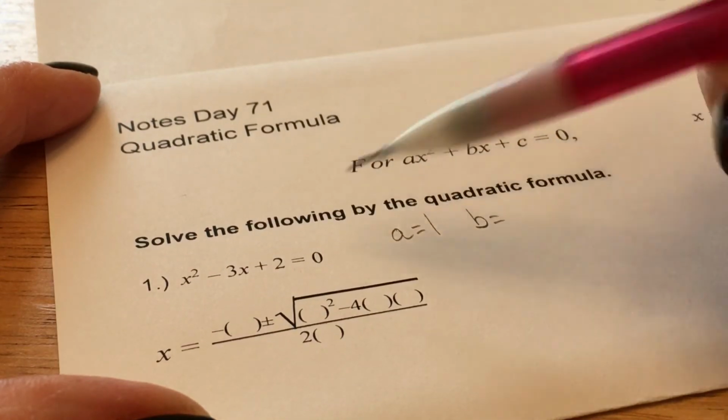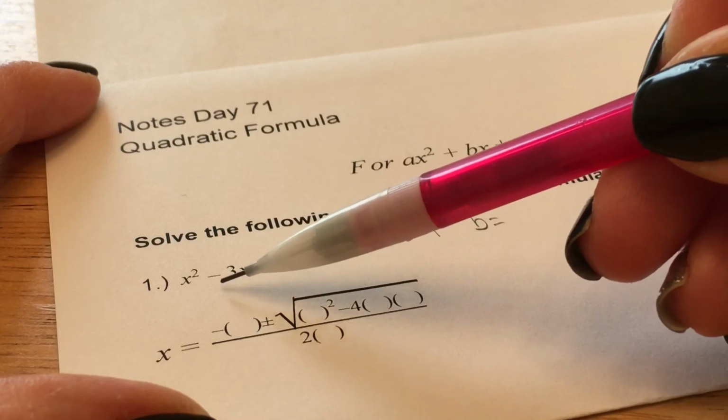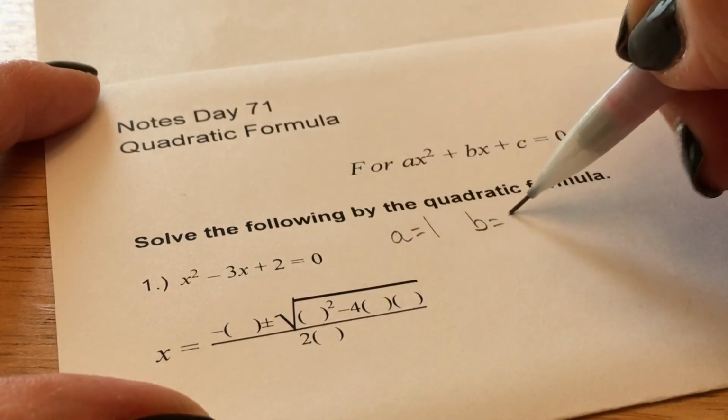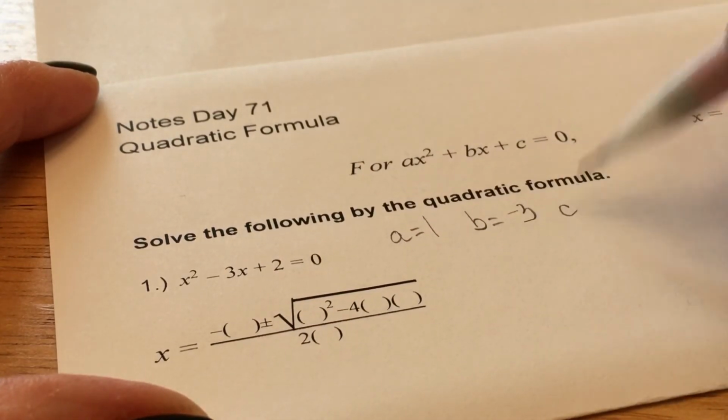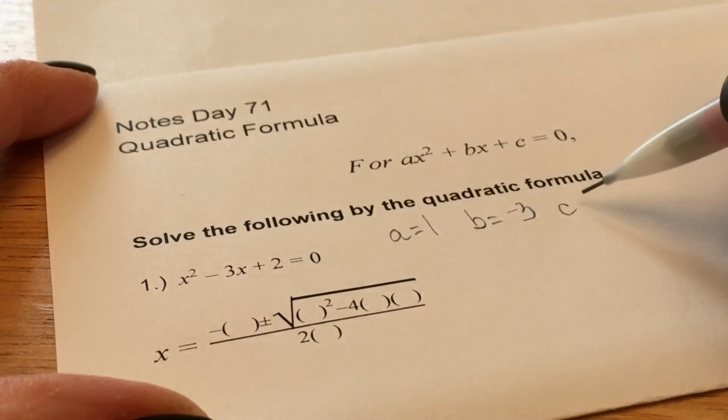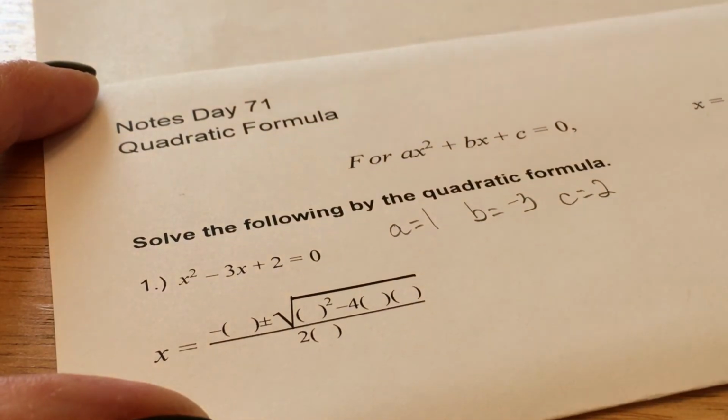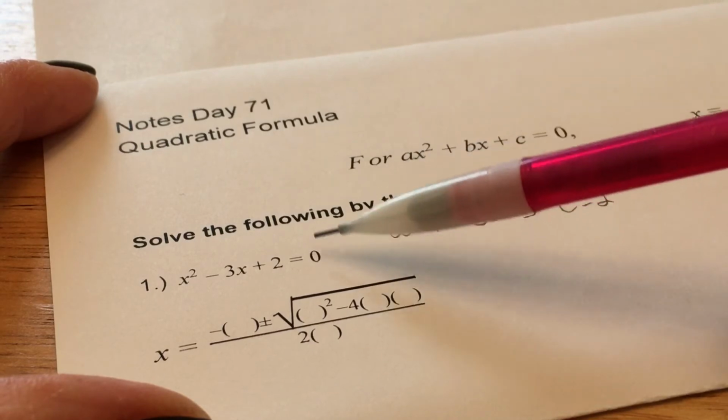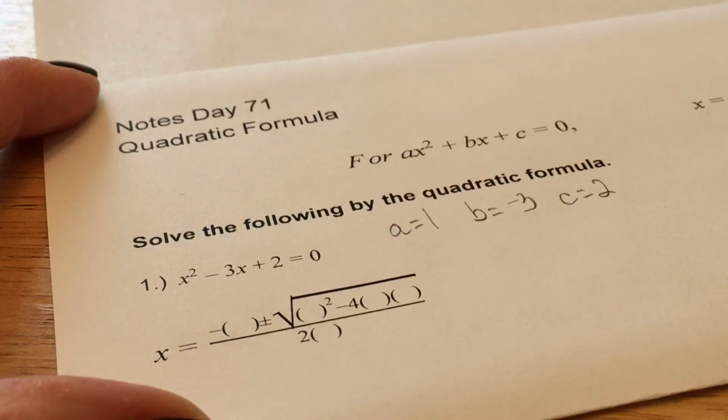B is the coefficient on the x term in the middle. This time it's negative 3. And c is the constant, 2. I kind of jumped the gun on this a little bit, and I didn't check that the right-hand side was equal to 0. I got lucky because it is, but you always want to check.